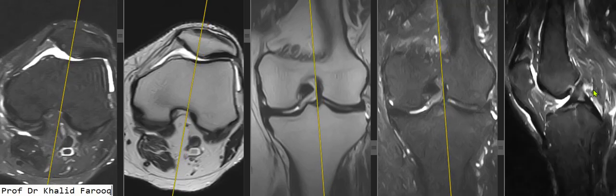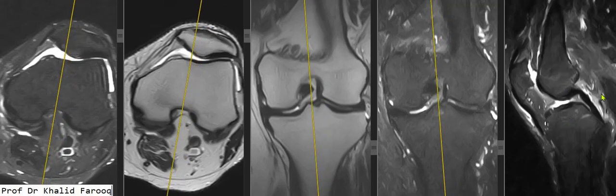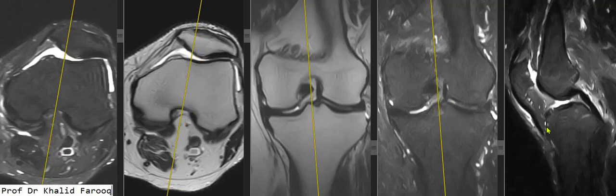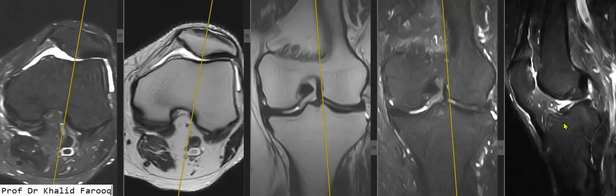So here we can see ACL and PCL appears normal, while grade 3 to 4 chondromalacic changes are noted in retropatellar cartilage. A very tiny strip of fluid is appreciated in prepatellar bursa. Generally, quadriceps and patellar tendons appears unremarkable.